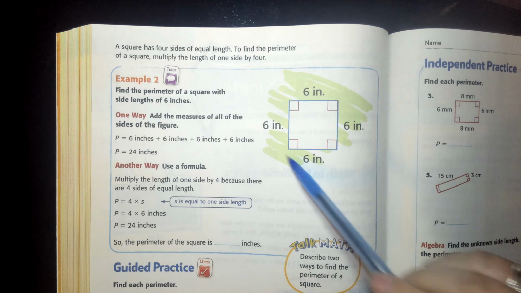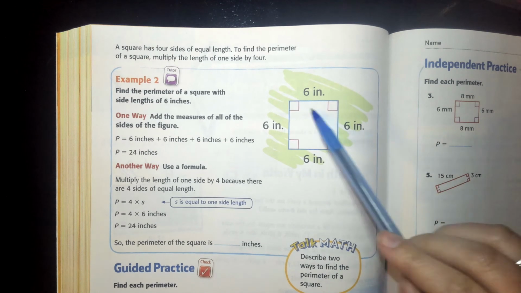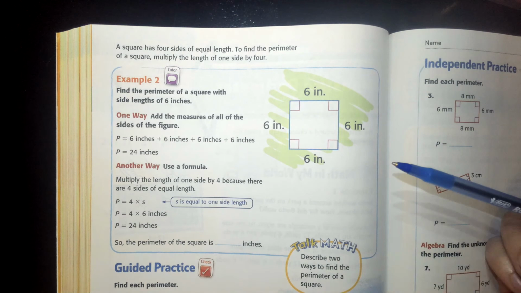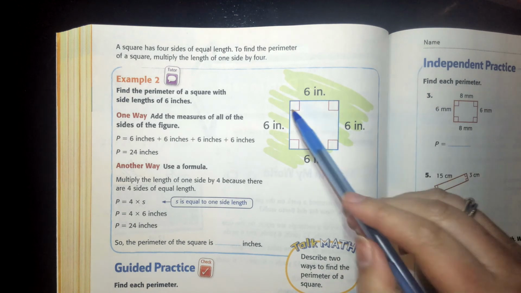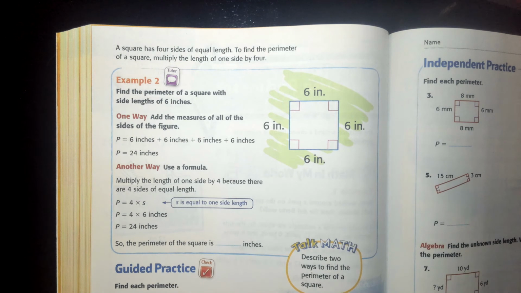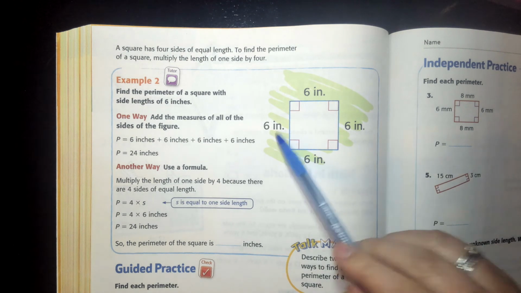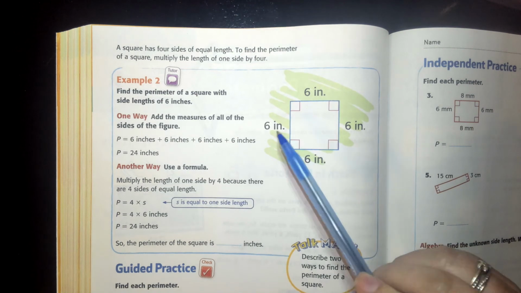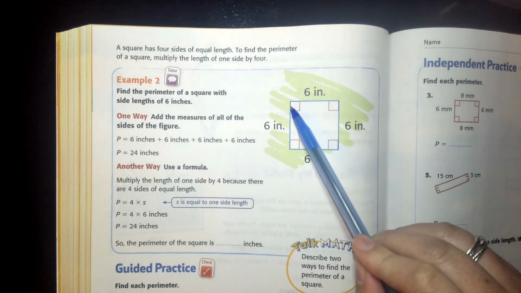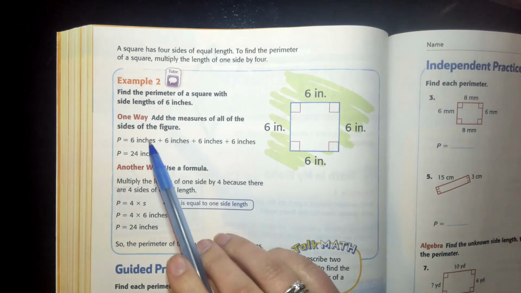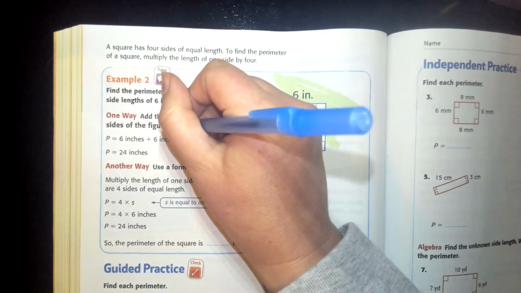So looking at my square, I know with squares that all of the sides are equal in length. That is what makes it a square. So if I know one side is 6 inches, all of the sides are 6 inches. So to figure out the perimeter, all I have to do is take one of the side lengths and multiply it by 4, that 4 being each of the sides, right? So I could do, let's see, 6 times 4.